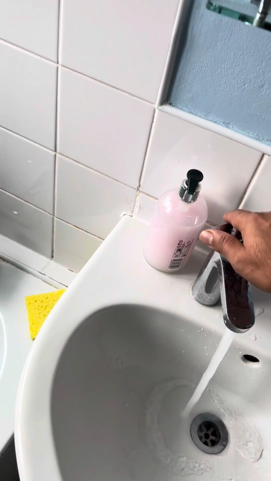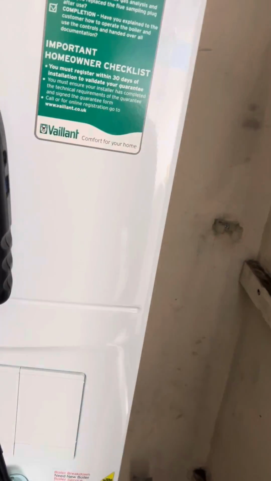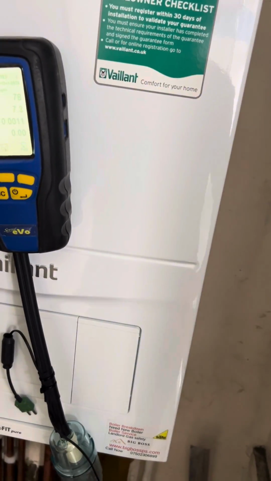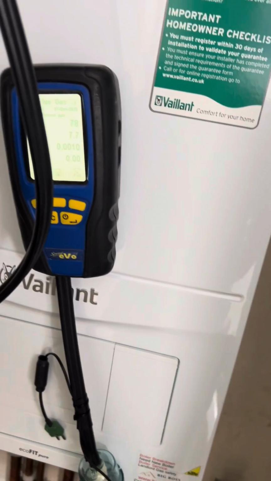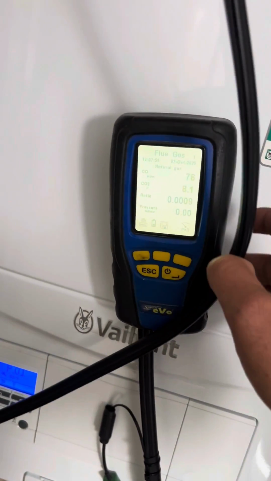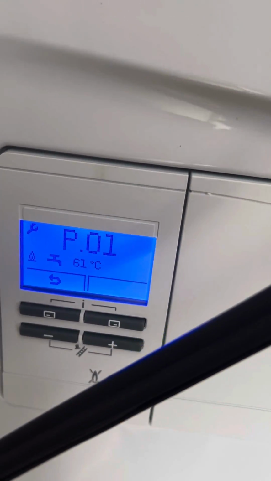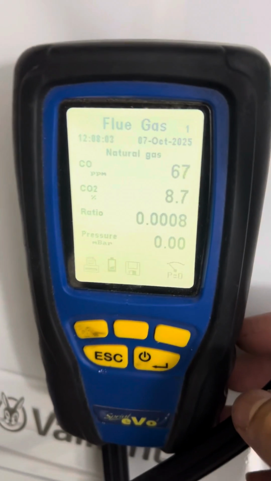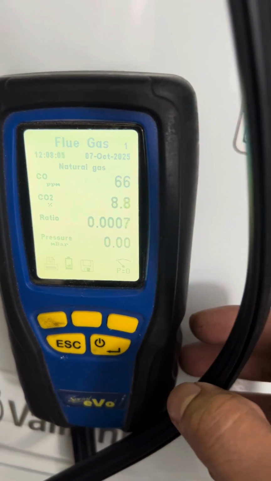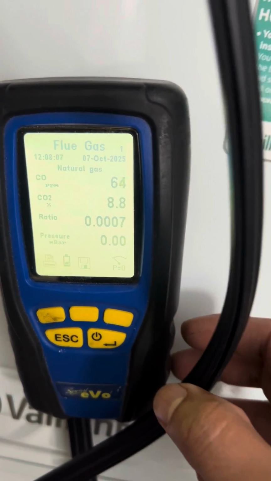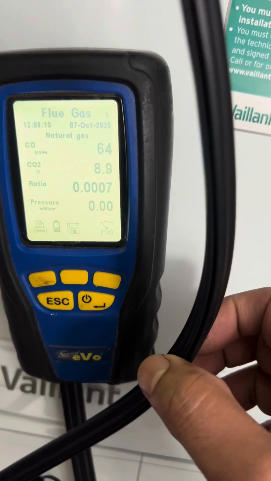We can turn on the hot water tap just to cool down the boiler. It's not necessary, but I always open the hot tap when I do the flue gas analysis. Yeah, the boiler is working on the maximum rate. This is just for the Vaillant boilers, and we are checking the maximum, everything is fine. In a minute we do the minimum rate.